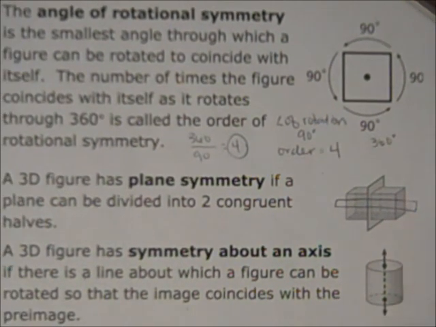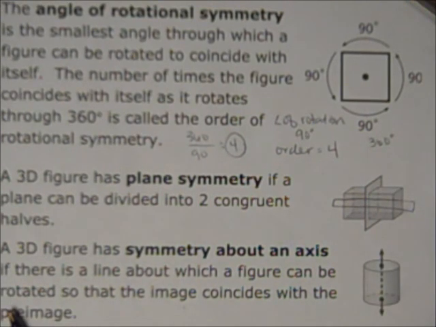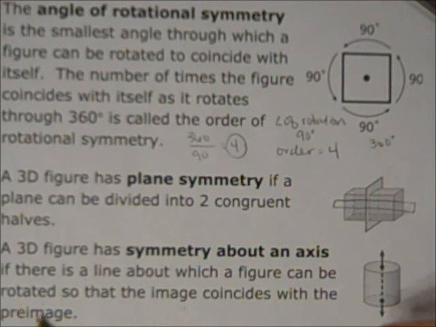Same story, instead of rotational symmetry, we call it symmetry about an axis. And all you have to say is yes or no. Can I turn this object any direction I want to? I can rotate it horizontally. I can rotate it vertically. Anywhere I want to. Can I rotate it and it looks the same? So for a cylinder, absolutely. I can rotate this 1 degree or 320 degrees or 450 degrees. It doesn't matter. I can rotate this all the time and it's going to look exactly the same. So yes, this has symmetry about an axis. And we'll practice those tomorrow.